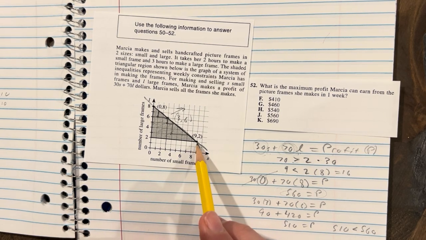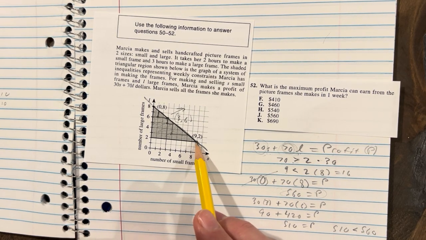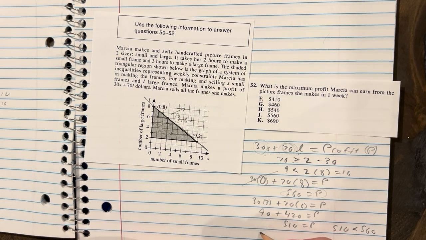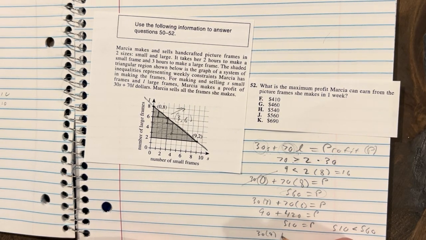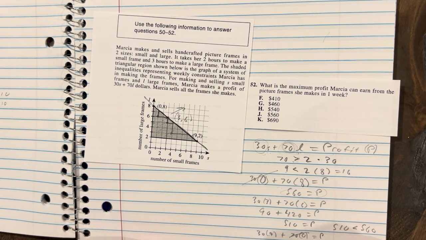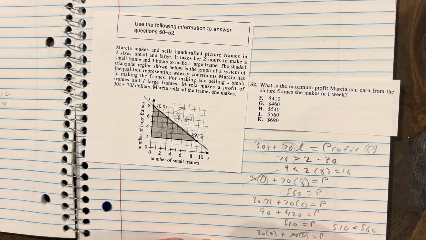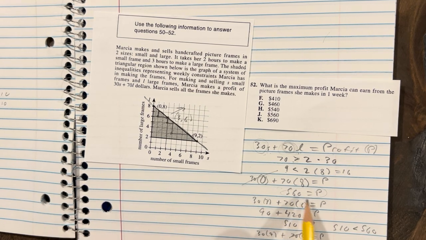You could do the same thing for this value here, where our small frames equals 9. So 30 times 9 plus 0 large frames, so 70 times 0, that's going to die because anything times 0 is 0. So our P is going to equal 30 times 9. I'll write on this side so I don't confuse people. 30 times 9, which is 270, equals our P, and 270 is way less than 560. So then we know that 560 has to be the maximum, right?